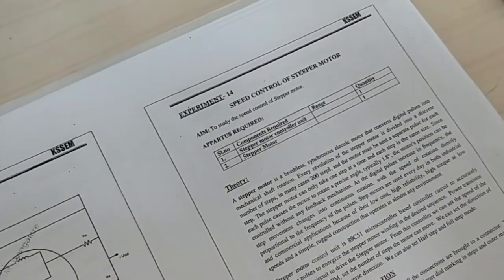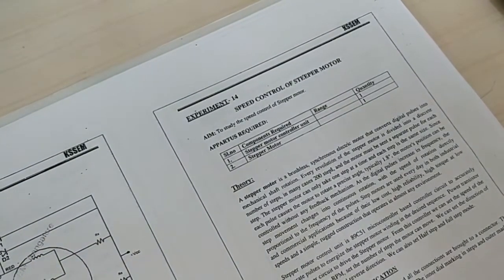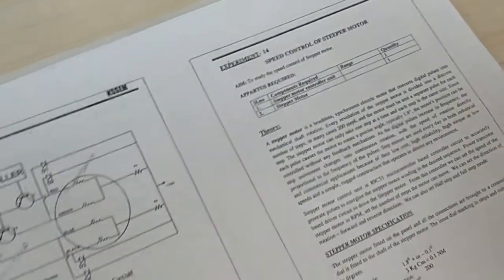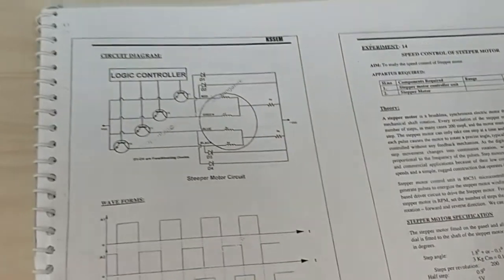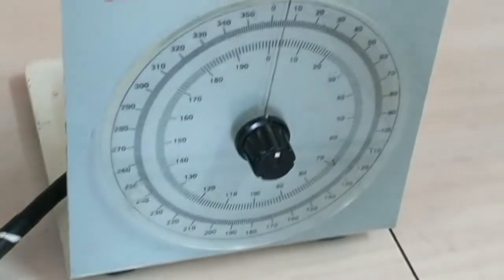Today we'll be doing experiment number 14, that is speed control of stepper motor. What we'll be doing in this experiment is basically running the stepper motor at different RPMs and then calculating the time, and then we're going to find a bunch of values.